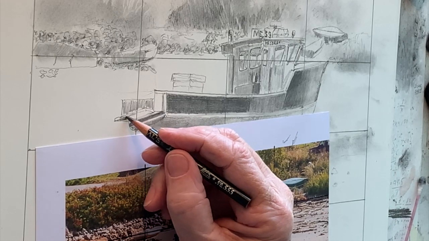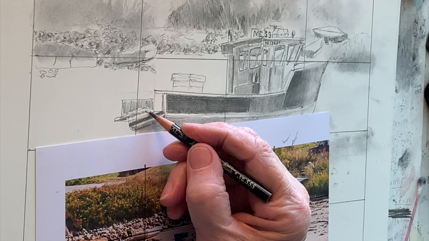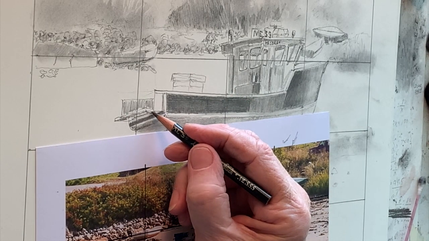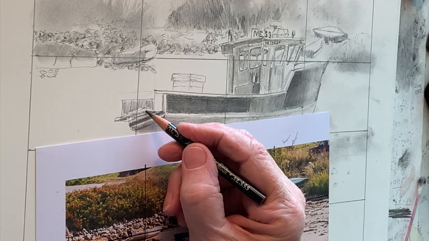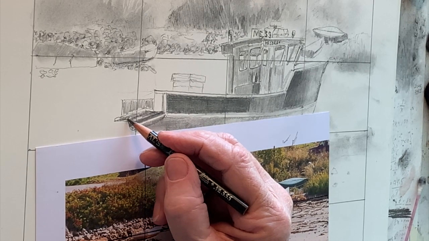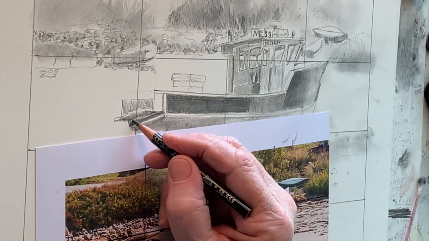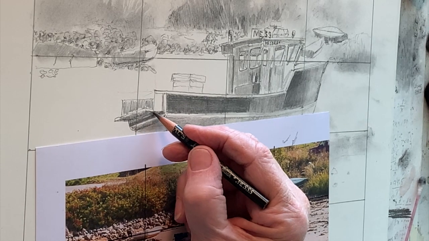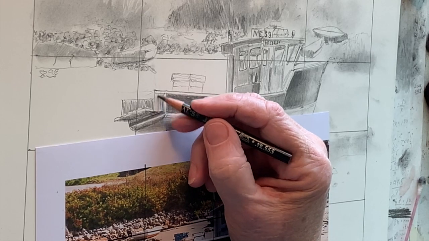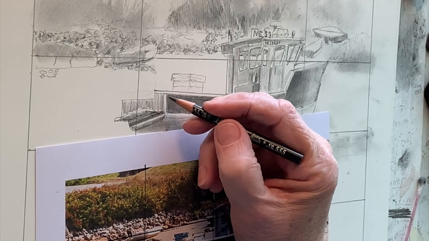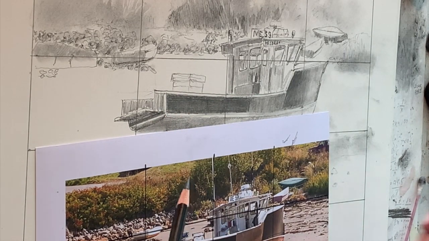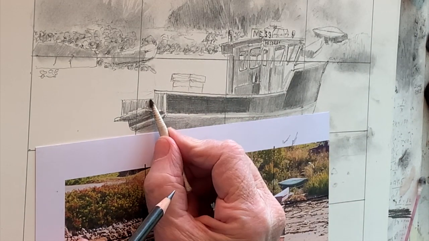And I'll darken this area underneath here. So way back to there. And this gets a little value there. And now we'll blend this a little bit.